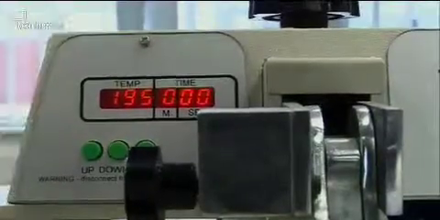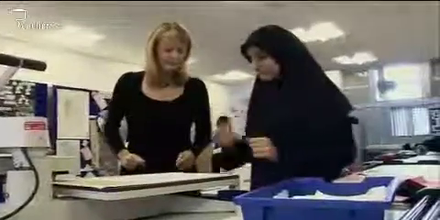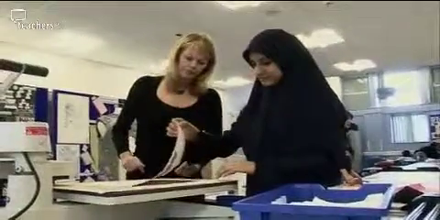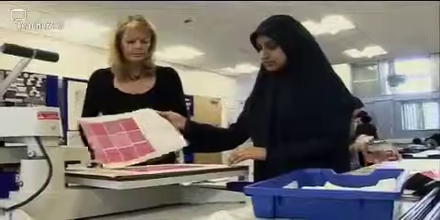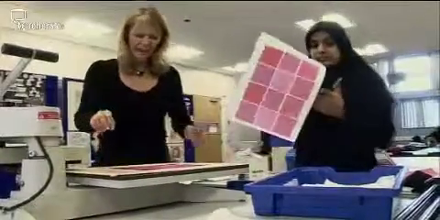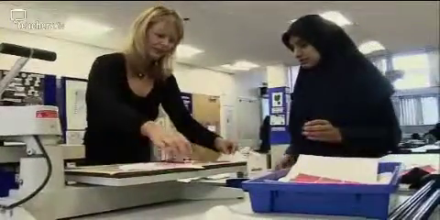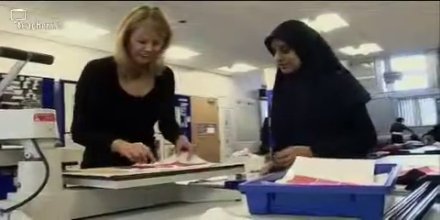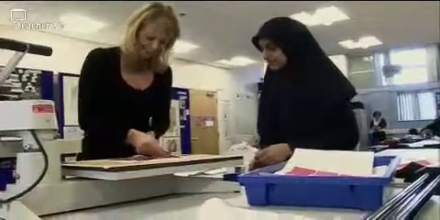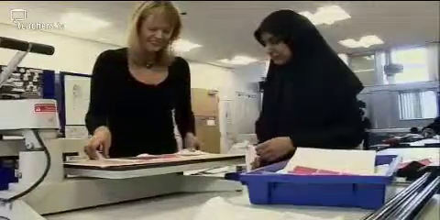Okay, well done. Careful because it's hot. Just a corner. Fab. The motivation comes from moments like this, when pupils see instant results. Might try that again. That's good.